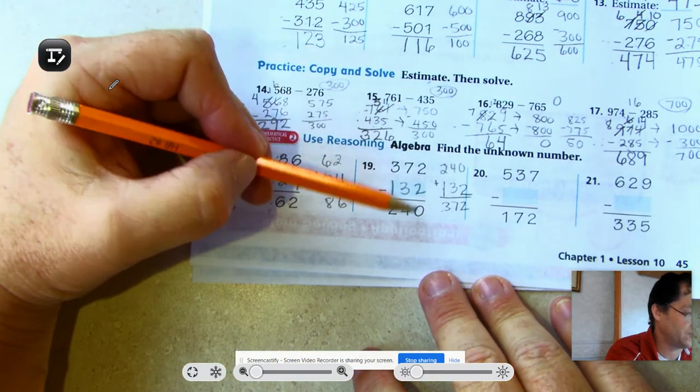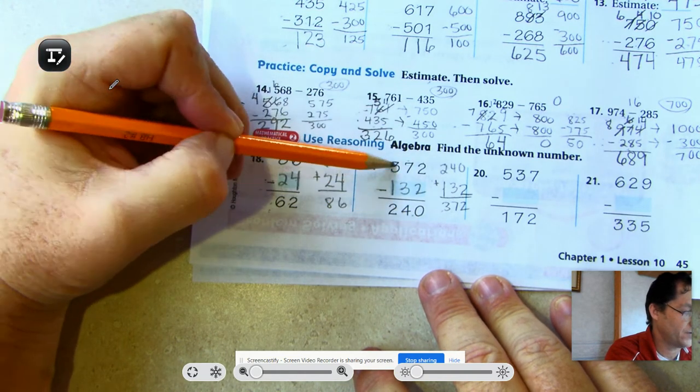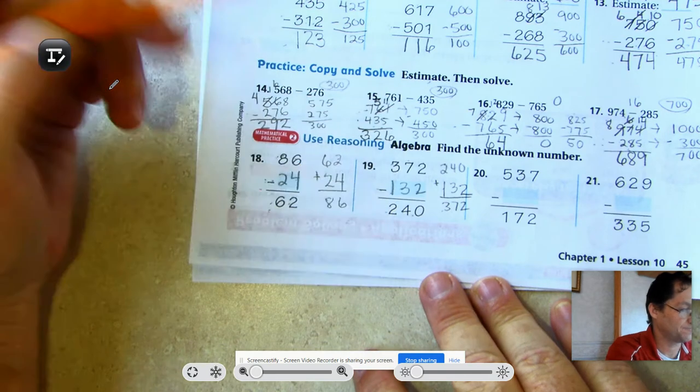2 take away 2 is 0. 7 tens take away 3 tens is 4 tens. 300 take away 100 is 240.